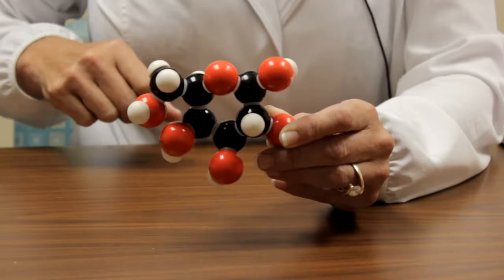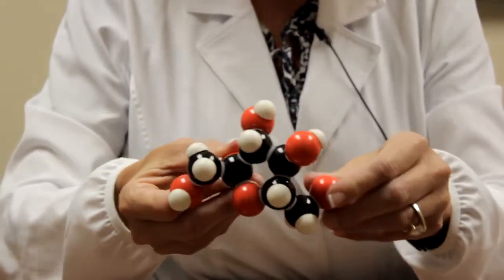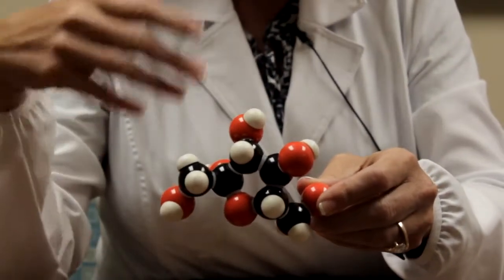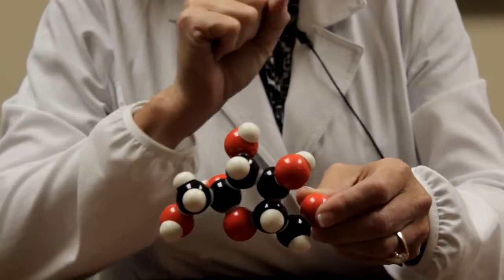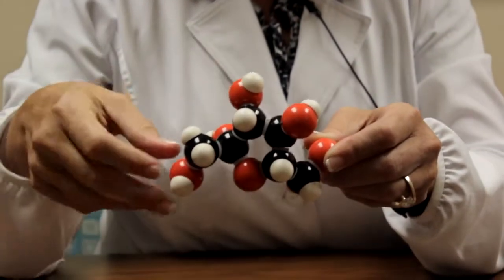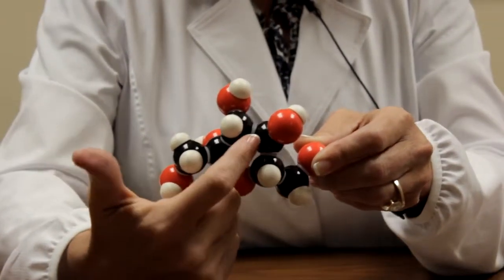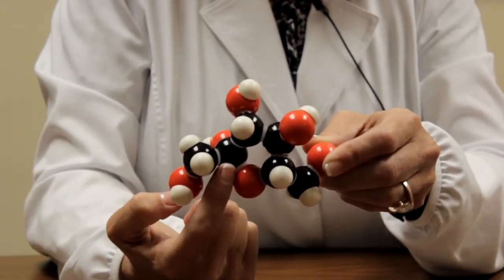Now, a molecule that is an isomer of glucose is fructose. So I'm going to put that one to the side, and we're going to look at this molecule. What we can see is that there are also 6 carbons, 6 oxygens and 12 hydrogens, but they are arranged differently in space. So the first thing you can look at is the ring. We can count the number of carbons in that ring. If I start here with oxygen, 1, 2, 3, 4, 5. The other one was 6, and this one's 5.